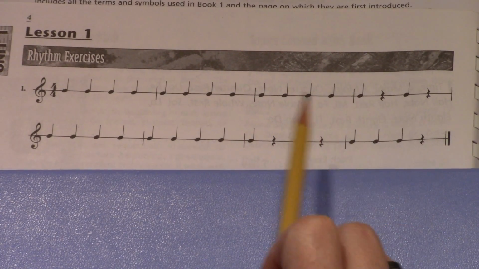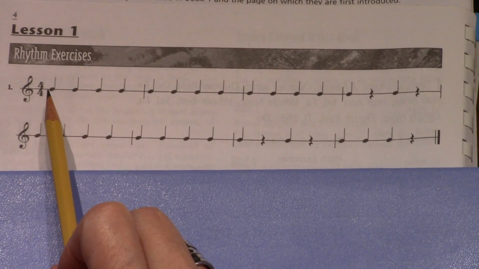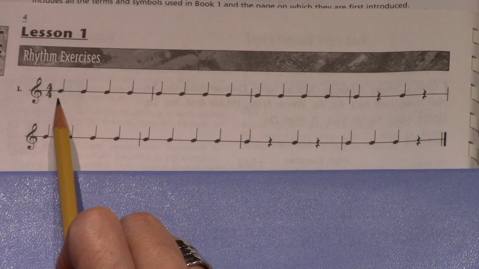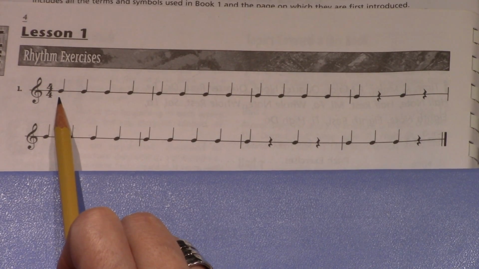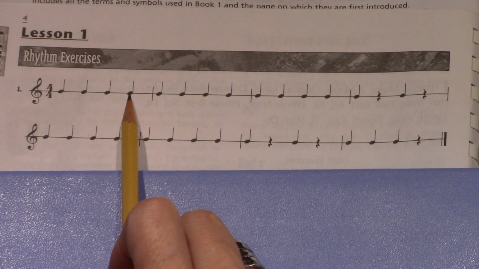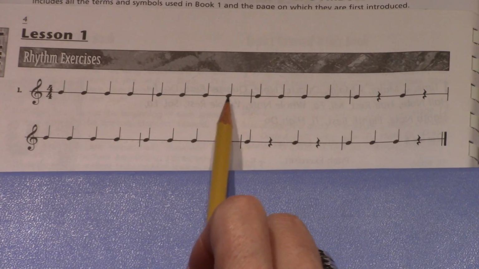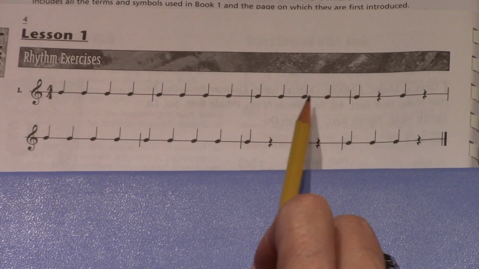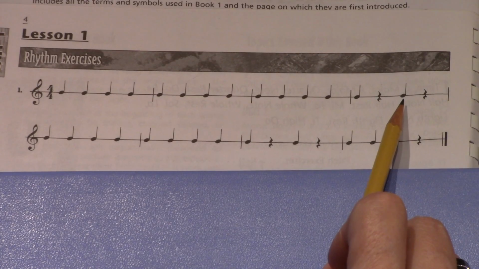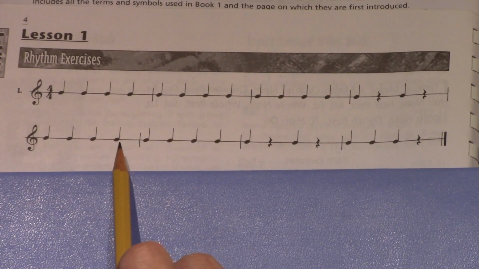And I'm going to help you count this out so that you can see how it goes to read music. All right? I'll give you 4 beats for nothing. And here we go. 1, 2, 3, 4. 1, 2, 3, 4. 1, 2, 3, 4. 1, 2, 3, 4. 1. Rest. 3. 1, 2, 3, 4.